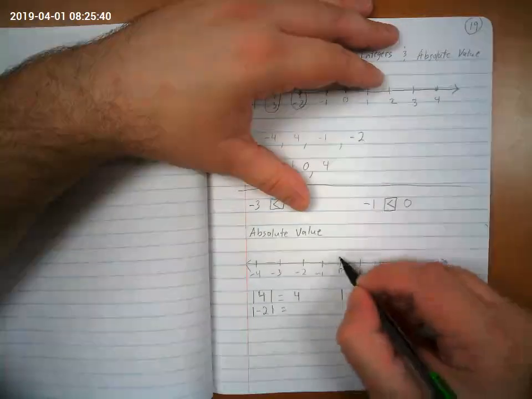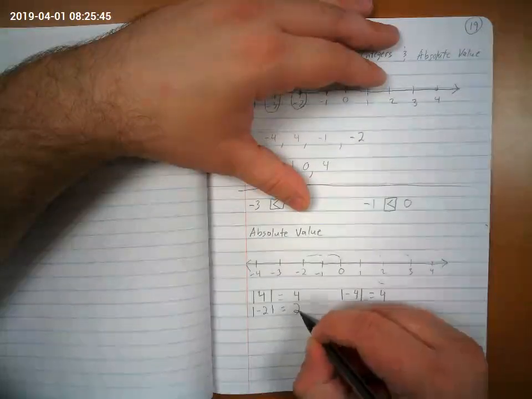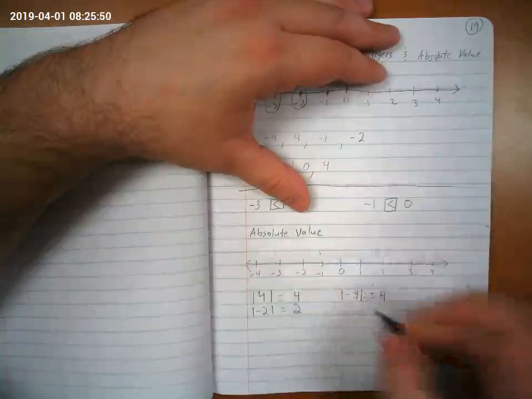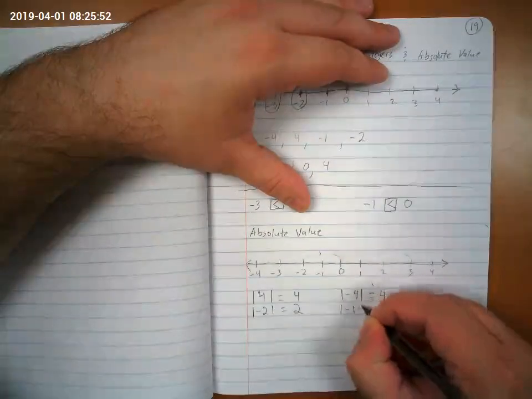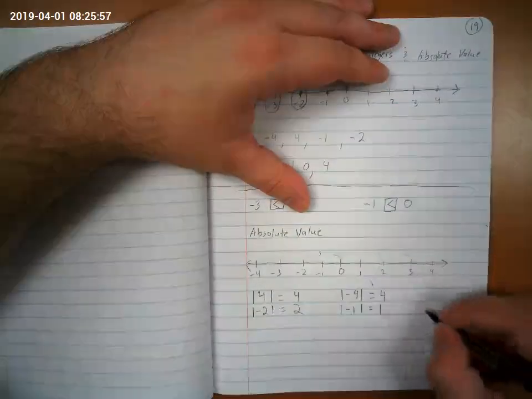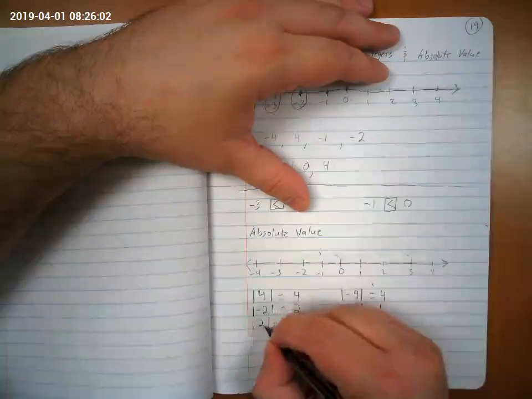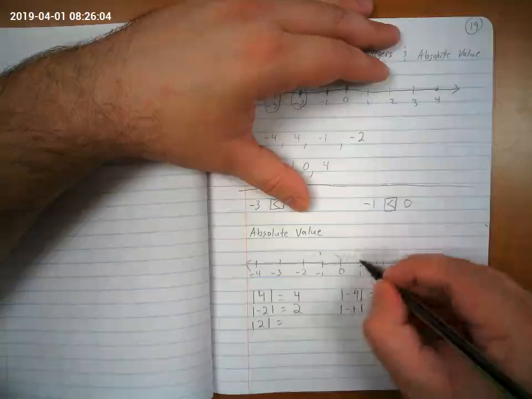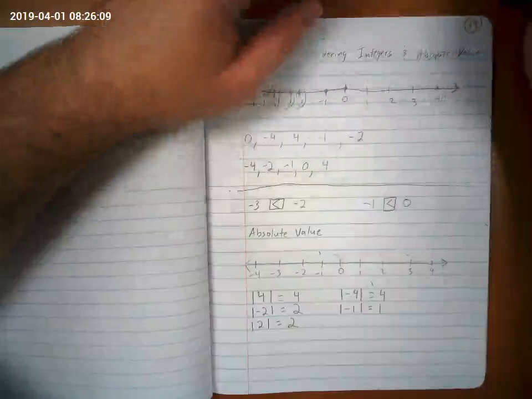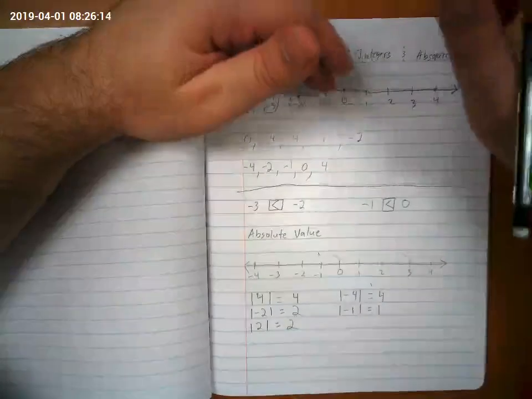Alright, you should have counted 1, 2 spaces. That means the absolute value of negative 2 is 2. How about the absolute value of negative 1? Well, that's only 1 space. How about the absolute value of 2? Well, that's going to be 1, 2 to the right. So that's 2 away from 0, so that would be positive 2 as well. Absolute value is always positive.